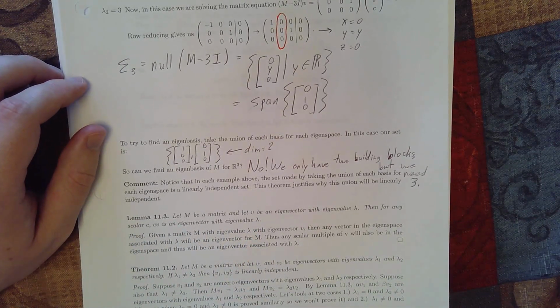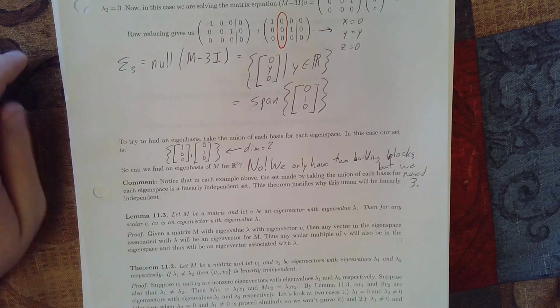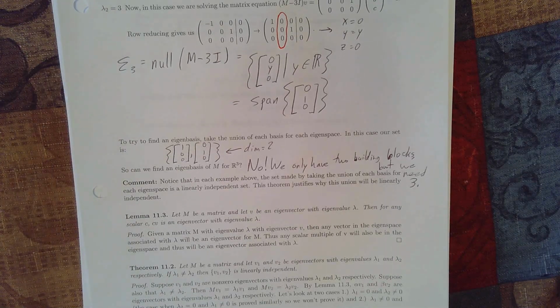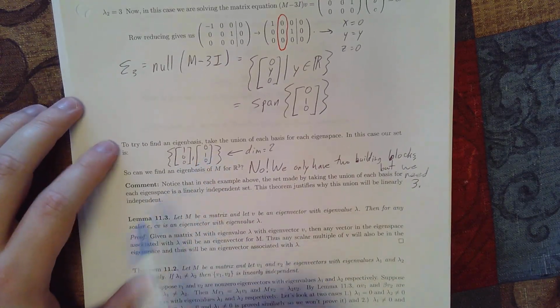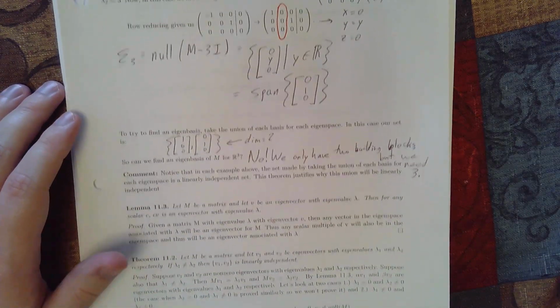And so the idea here is that it would have to be associated with a particular eigenvalue, and if an eigenvector could be associated with a different eigenvalue, we would have issues. And so when we union these sets together, they're going to naturally be linearly independent.